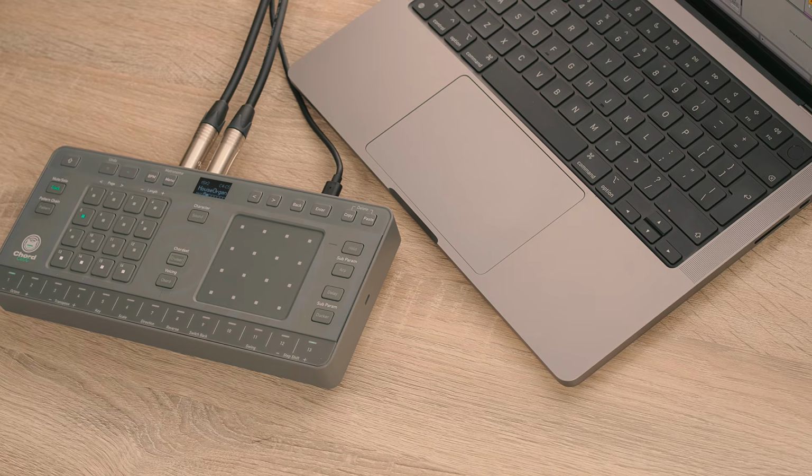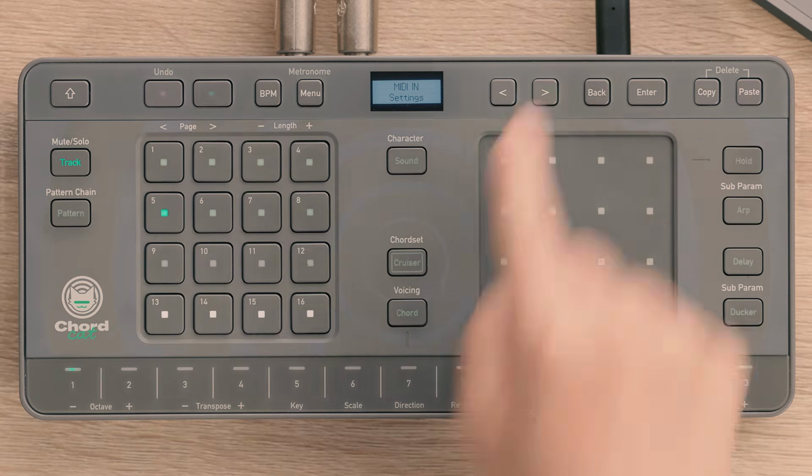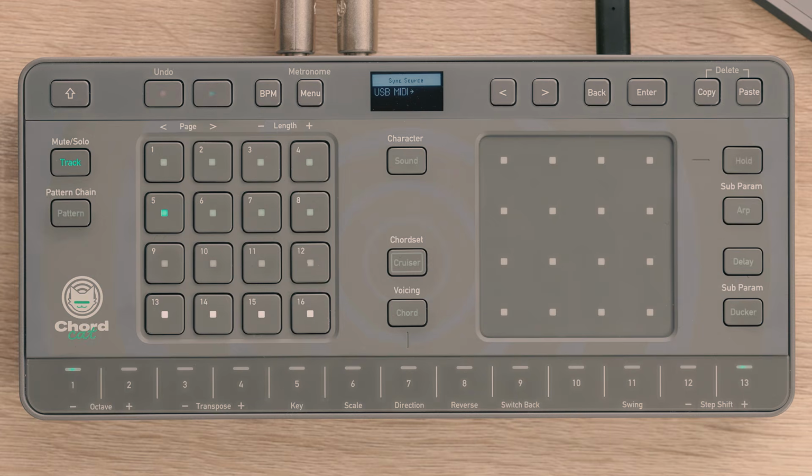You can play sounds from your DAW with Chordcat by connecting it to your laptop using a USB Type-C cable. In this example, we'll use Ableton as our DAW. Once connected to your laptop, press Menu and navigate to MIDI in settings using the left arrow and right arrow buttons. Press Enter to select the menu.